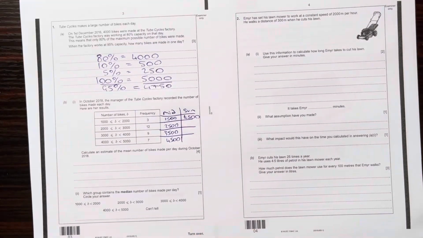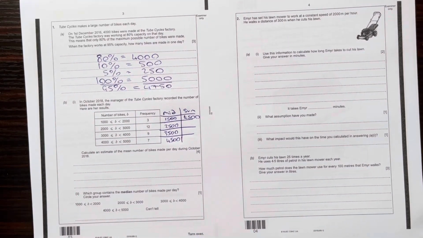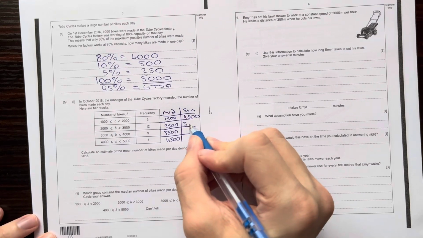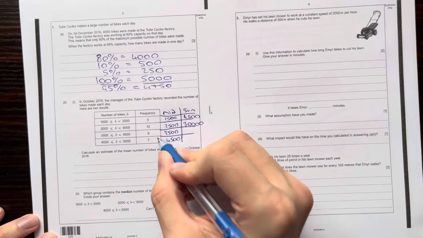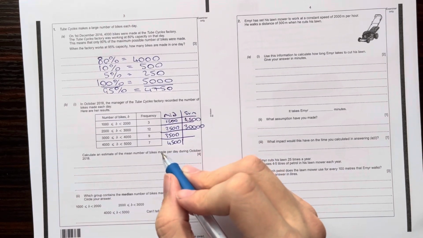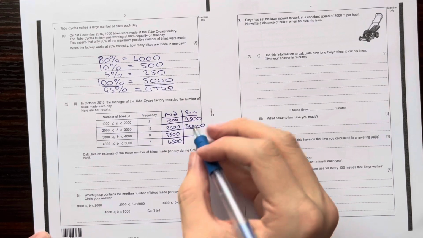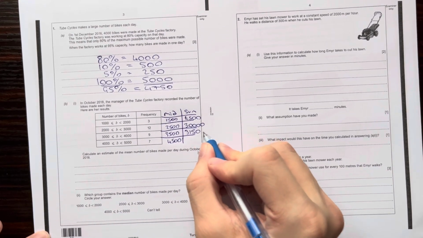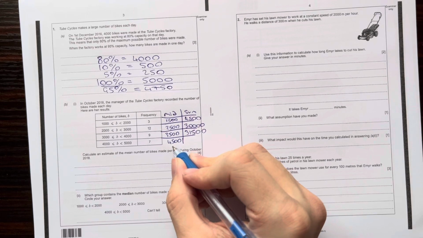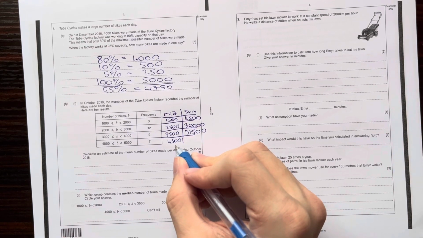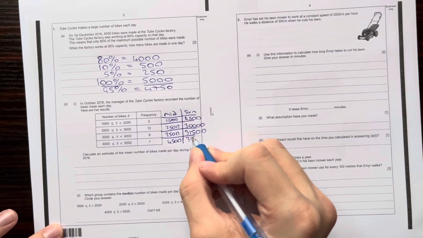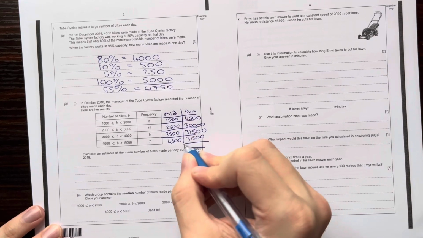And again, this is a calculator paper. You can use your calculator for this. But this would be 30,000. I've got 9 which I've taken to be 3,500 each, so that is 31,500. And then here I've got 7 which I've taken to be 4,500 each, so that is also 31,500. We then add these up.